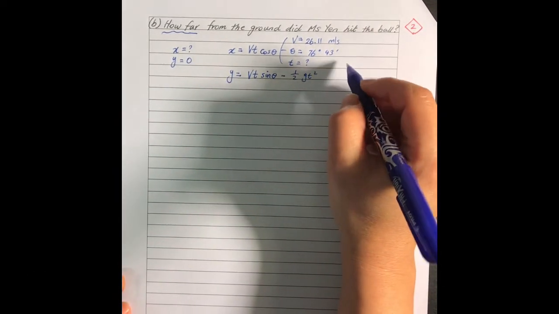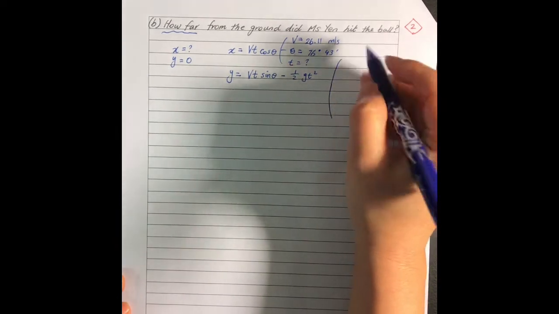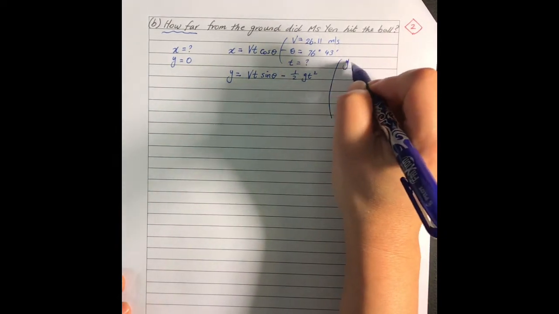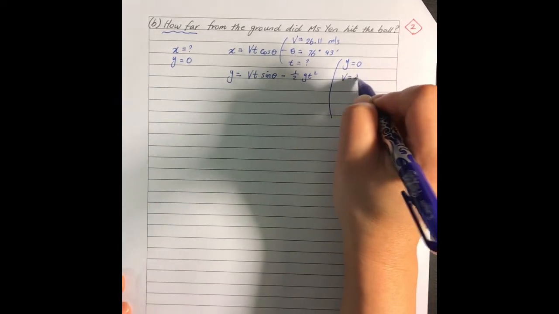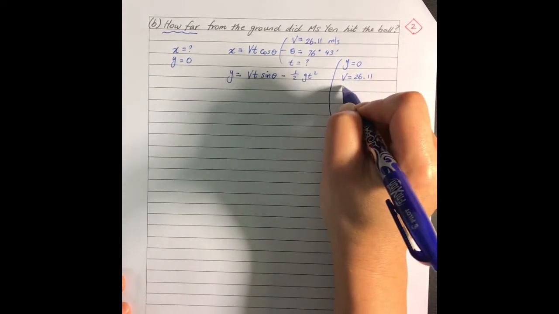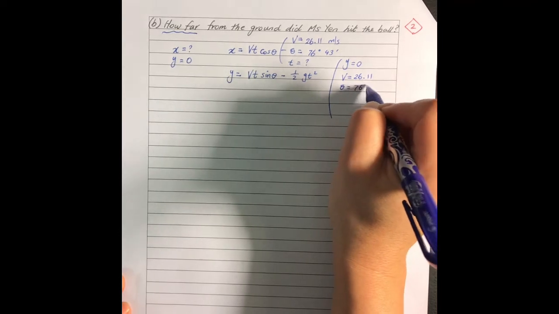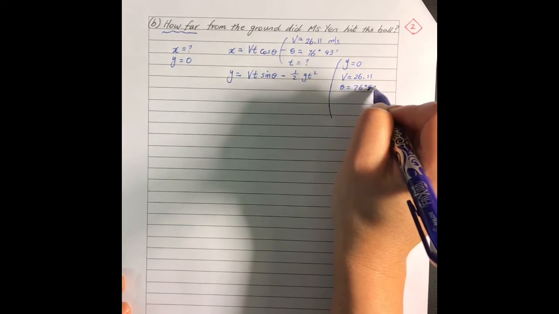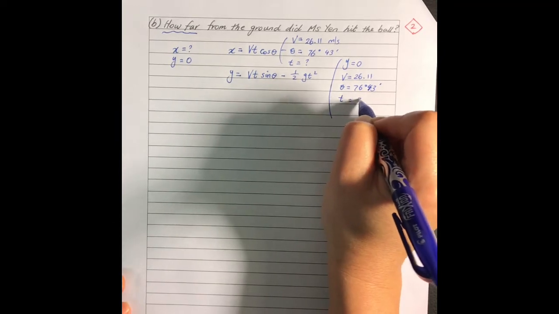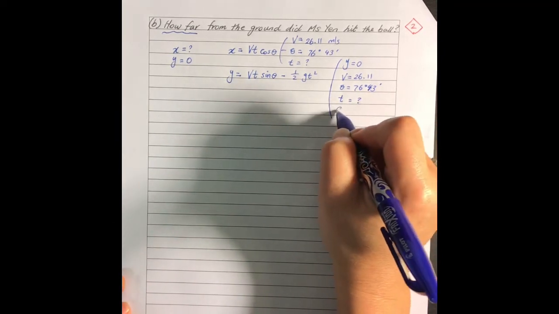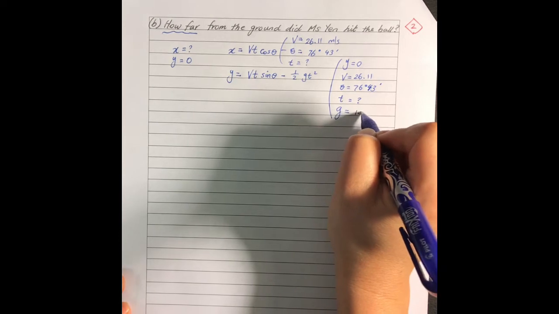So we got all the information we need. Let's have a look. What do we have? The Y is 0 because it's on the ground. V, we have the information there. Theta, yes, we do have that, 43. And then t, we don't know, but the gravity is 10, we do know.